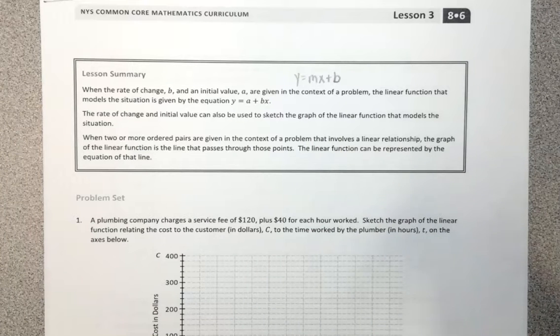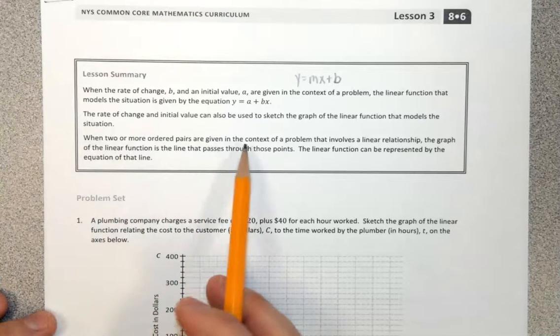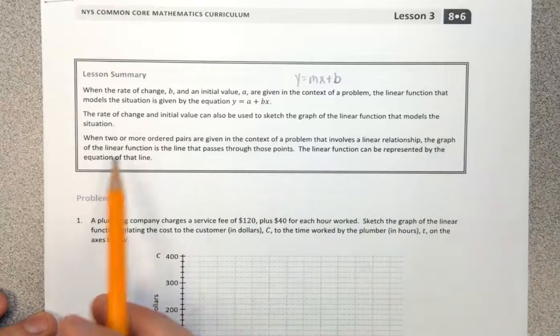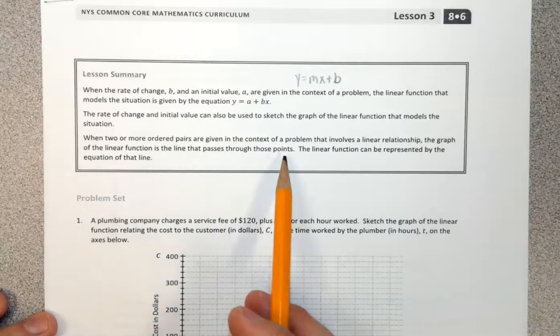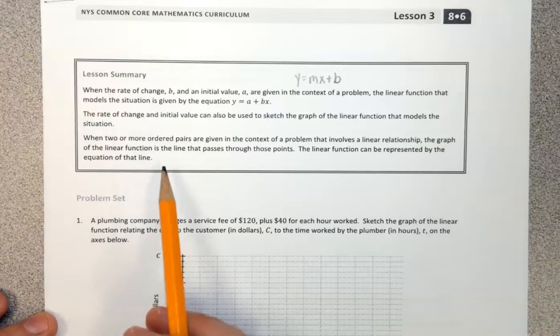So you might have a problem that says write the function that relates to this graph, or gives you a word problem and says write the function or graph the scenario. So you just need to know the difference between all of those things. When two or more ordered pairs are given in the context of a problem that involves a linear relationship, the graph of the linear function is a line that passes through those points. The linear function can be represented by the equation of that line.